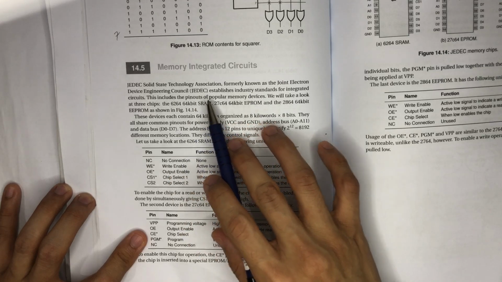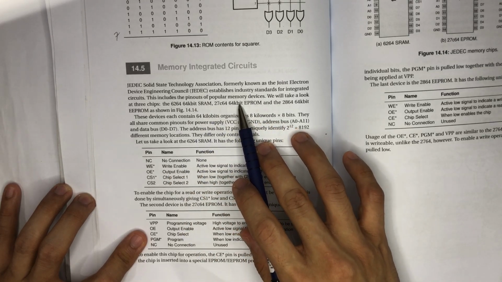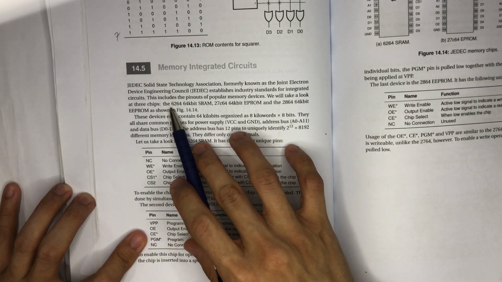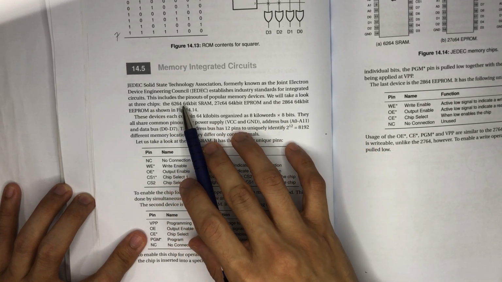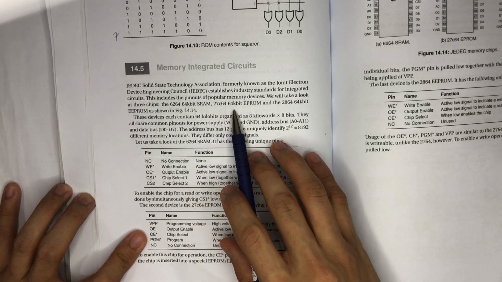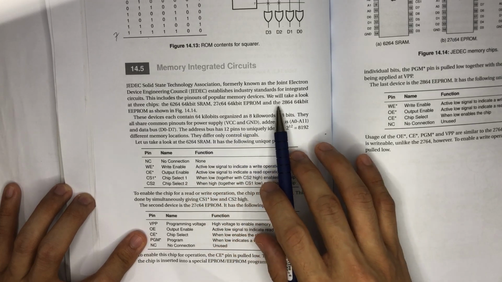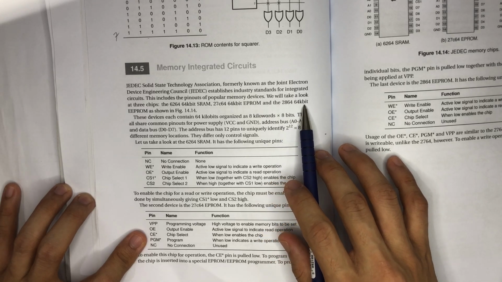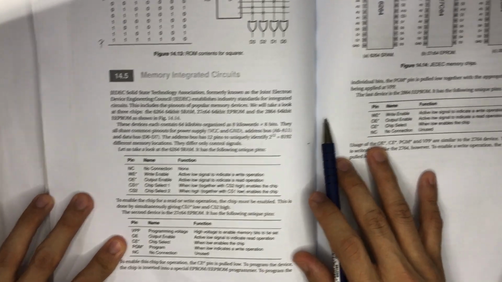This includes the pinouts of popular memory devices. We will take a look at 3 chips: the 6264, a 64K-bit SRAM, the 27C64, a 64K-bit EPROM, and the 2864, a 64K-bit EEPROM, as shown in figure 14.14.